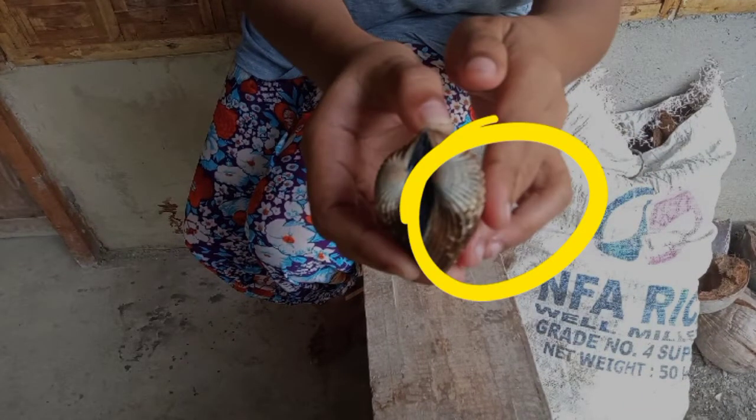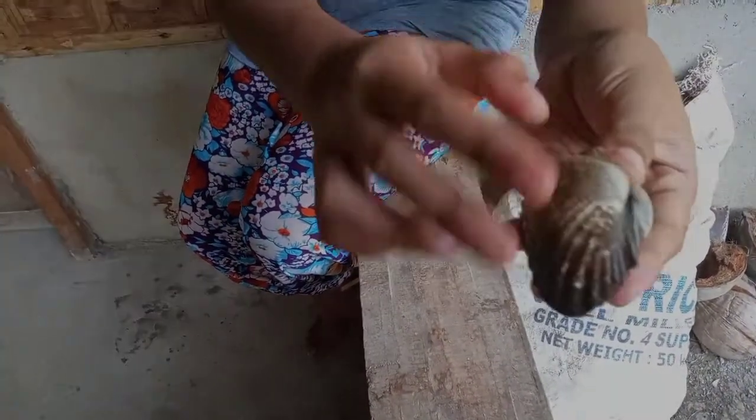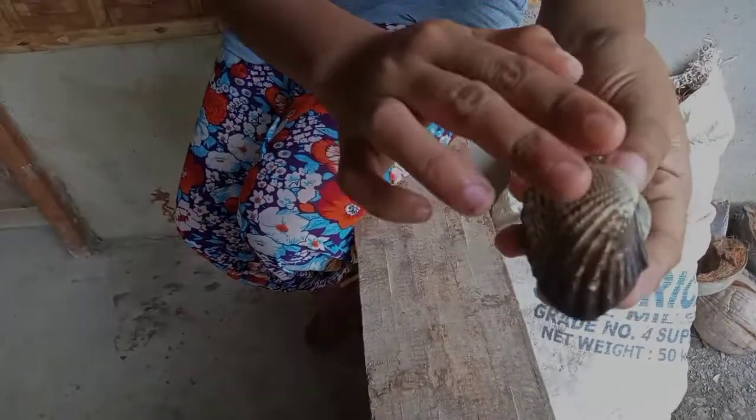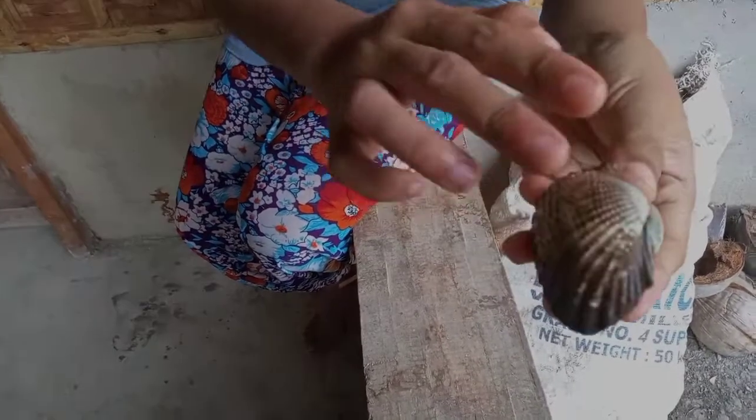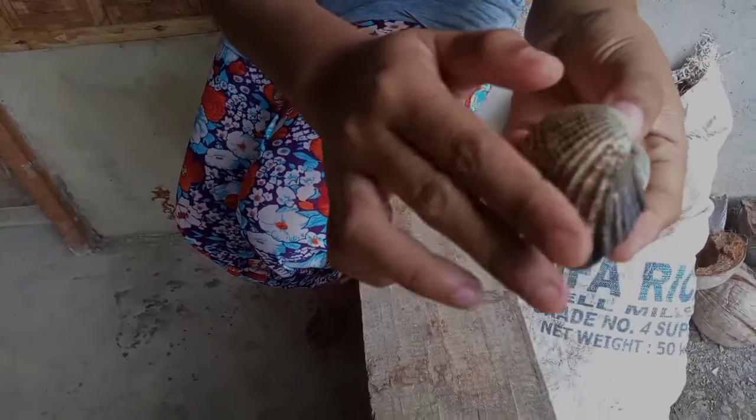This one is the left valve. The left half of a mussel shell, which can be identified by orienting the shell with the hinge facing up and the anterior end forward or away from the observer. The right valve. The right half of a mussel shell, which can be identified by orienting the shell with the hinge facing up and the anterior end forward or away from the observer.